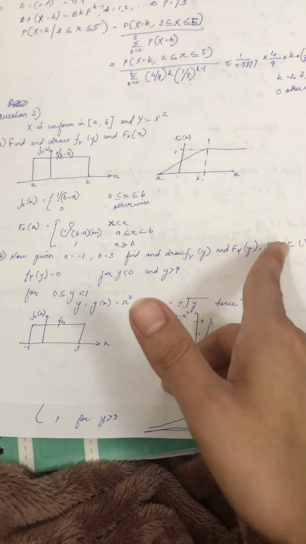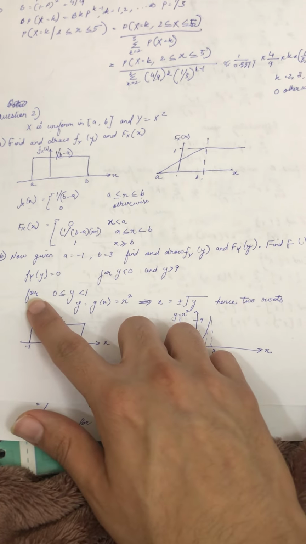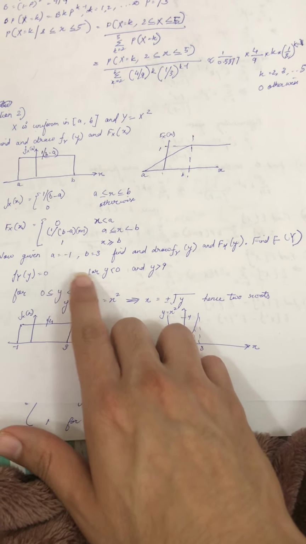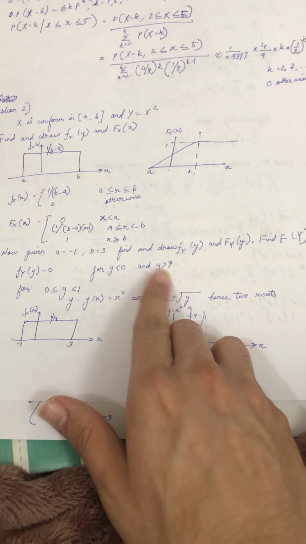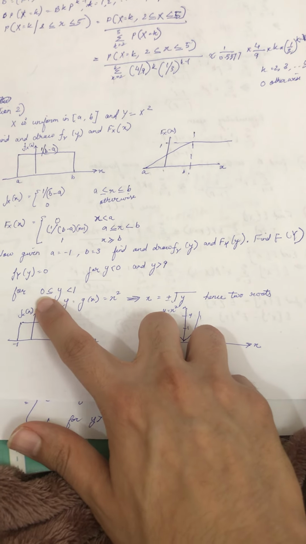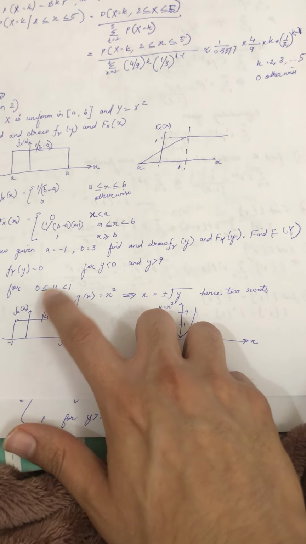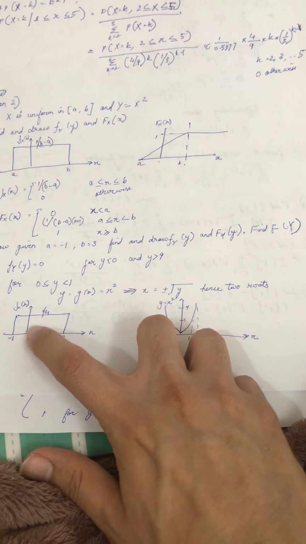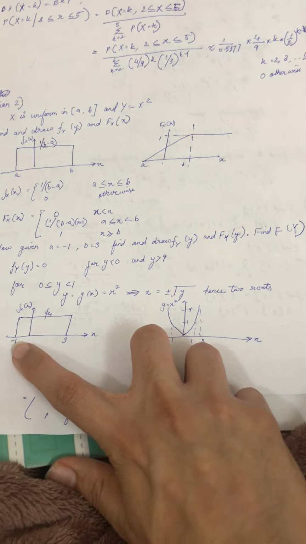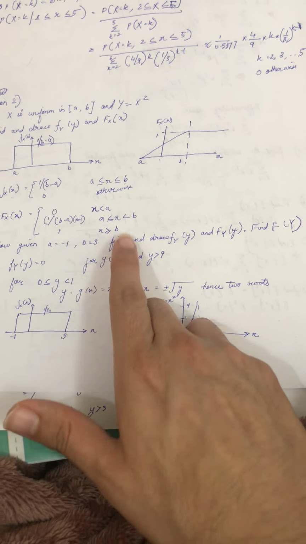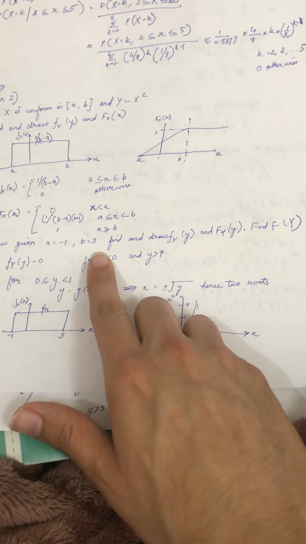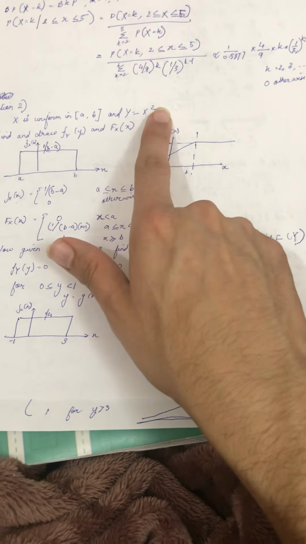So small f of y is equal to 0 for y smaller than 0 and for y greater than or equal to 9. When the value of x lies between -1 and 3, the density is 1 by 4, as y is equal to x squared.